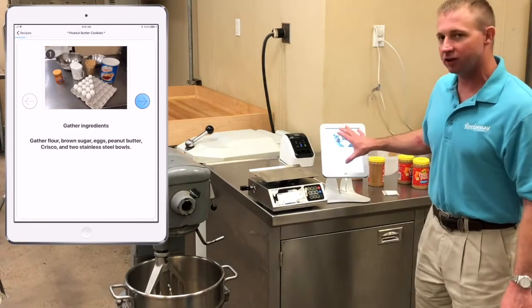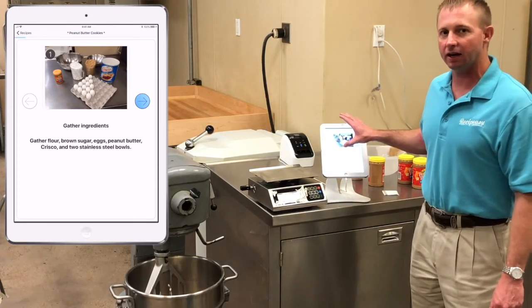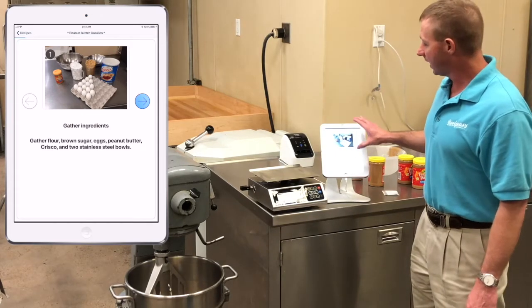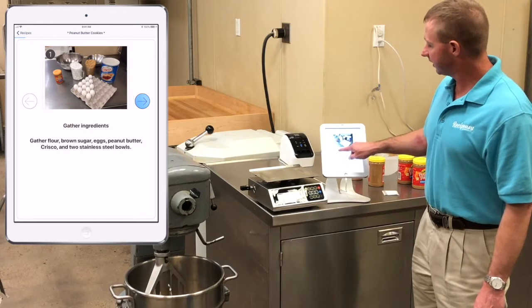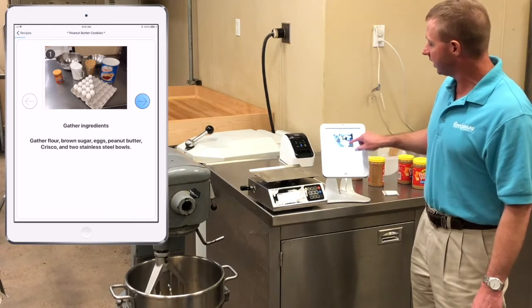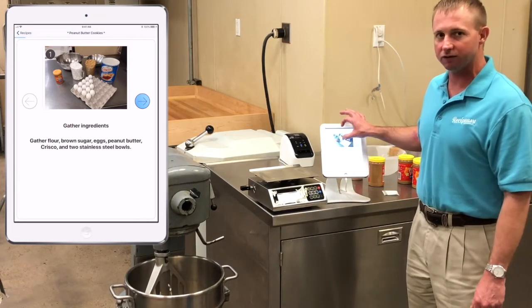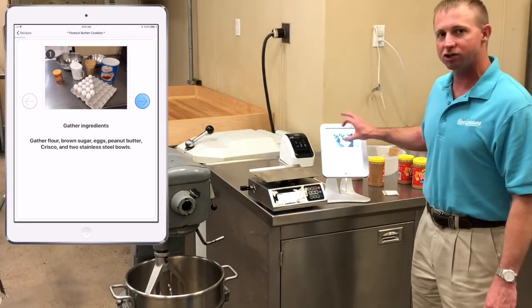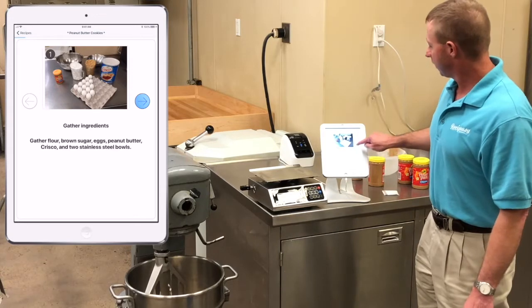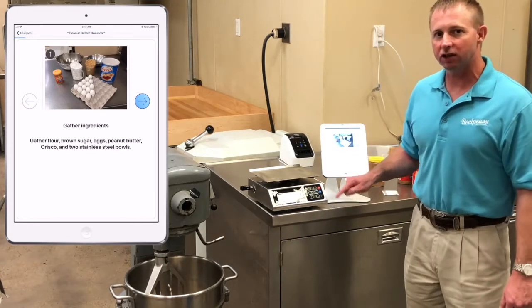The first step of this recipe is what we call an information, an action step. All we're doing is it's telling us we want to gather ingredients, and it gives us a picture. We downloaded this picture ourselves. You can do it right from the iPad. You download what you want the user to see. So anytime you have a blue arrow, that means you can go to the next step.